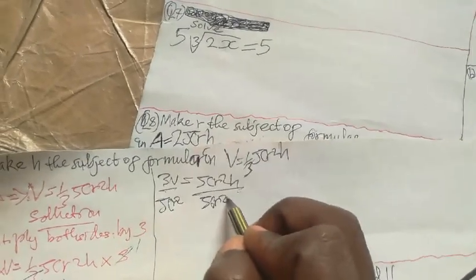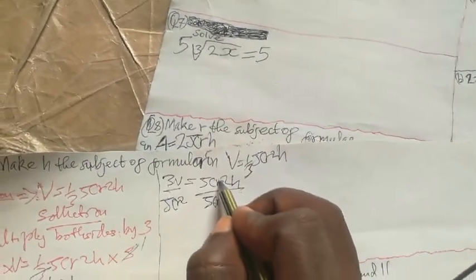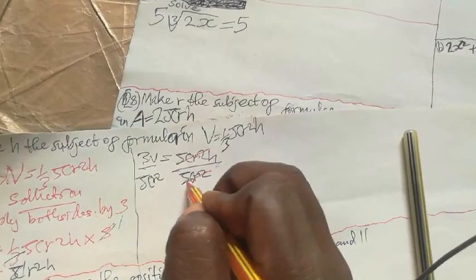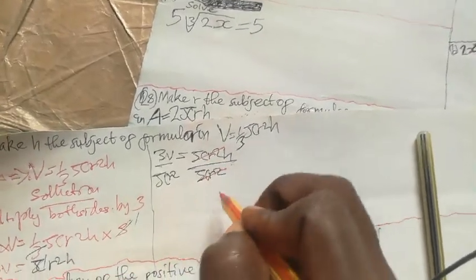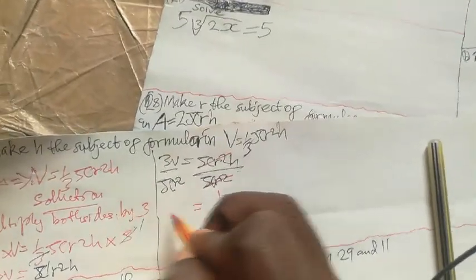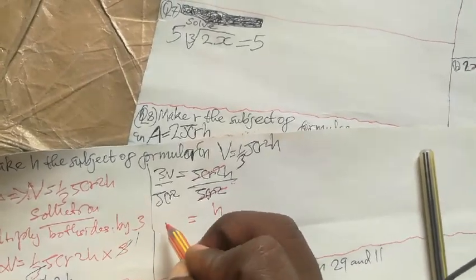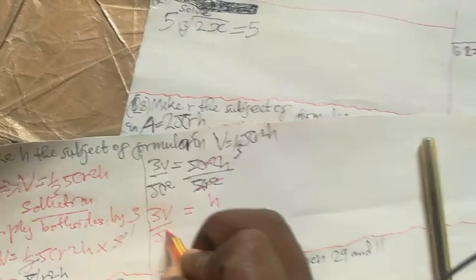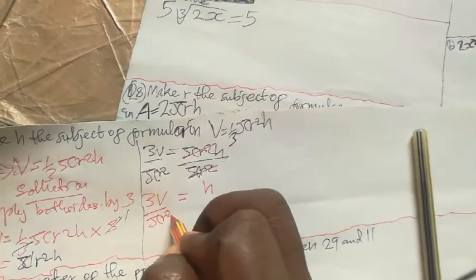Pi r squared and pi r squared, we cancel them. Hence, h remains to be 3v over pi r squared.